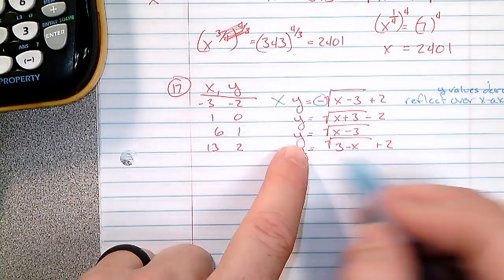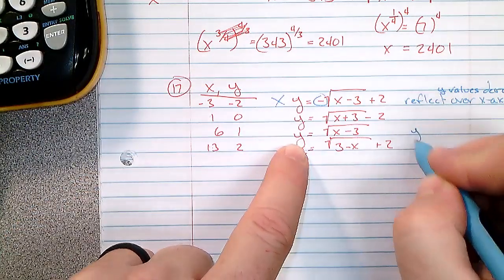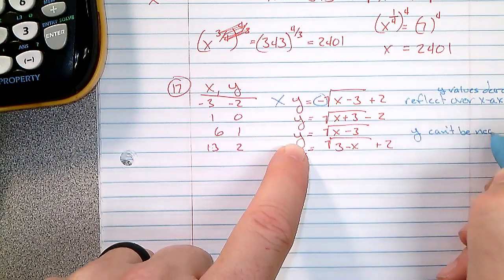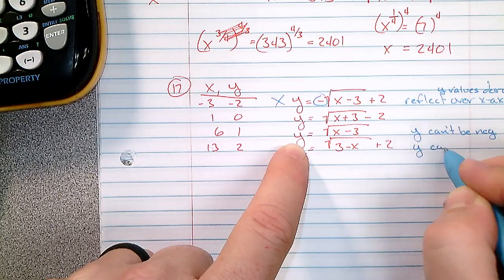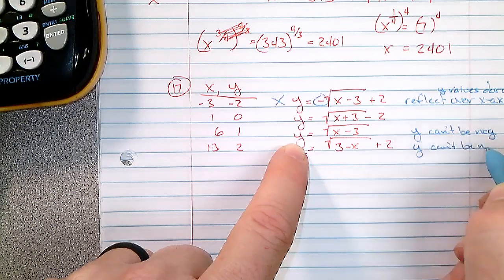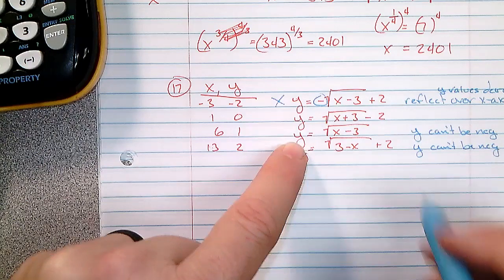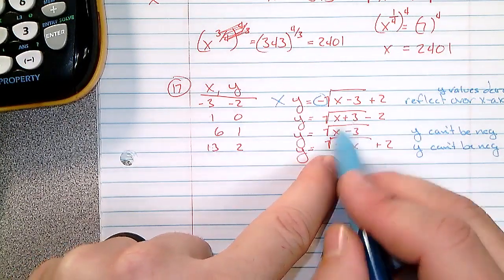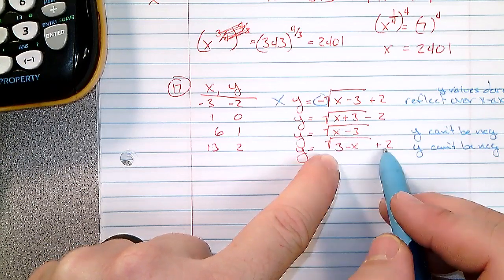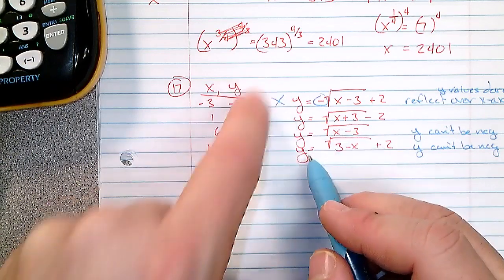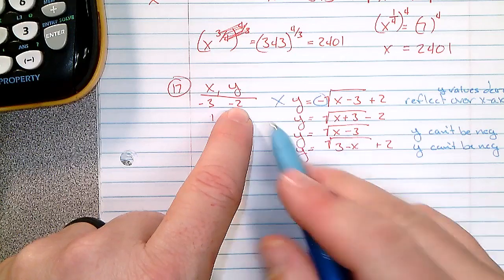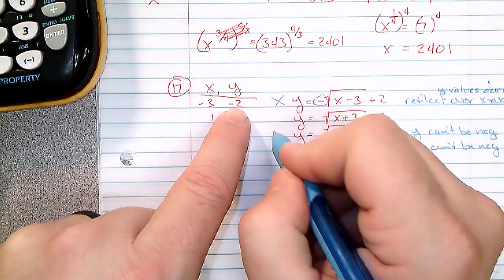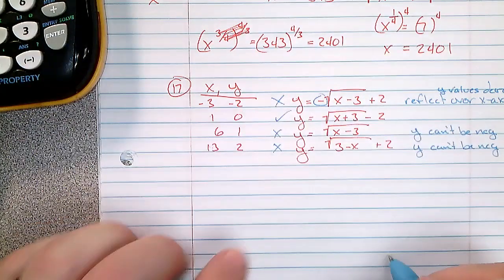This third one and the fourth one, y cannot be negative. Because a square root has to be either 0 or positive, plus 2. So there's no way for y to be a negative 2. That leaves this one.